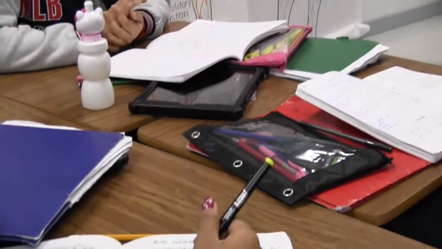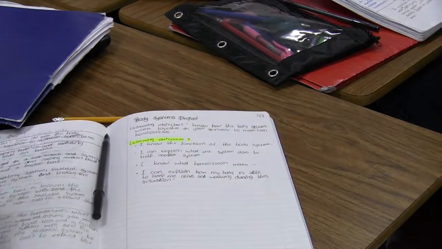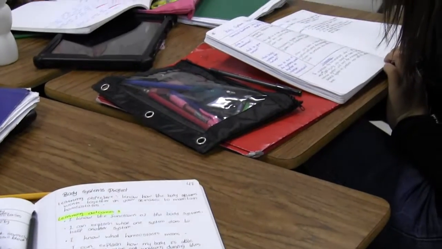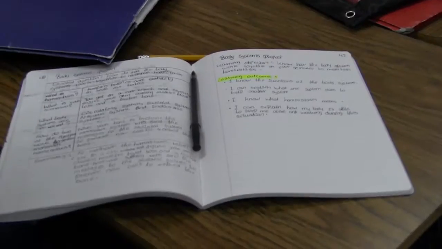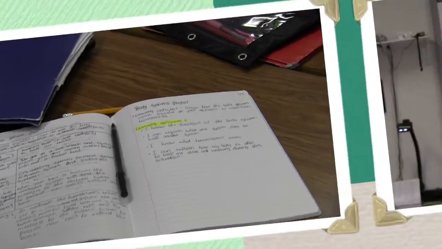Hopefully you'll finish your research today. You can split up your group. You can have 2 people work on the poster, 2 people work on the PowerPoint. Okay, so at the end of this project, everybody in your group should be able to know all of this information.